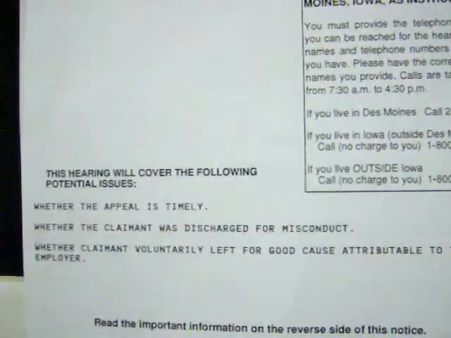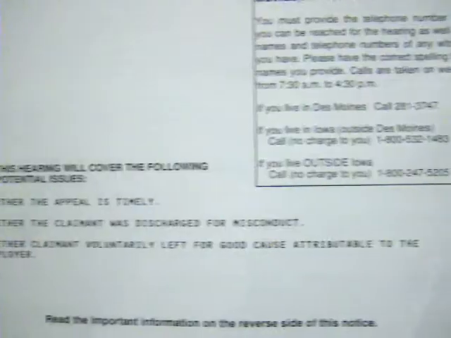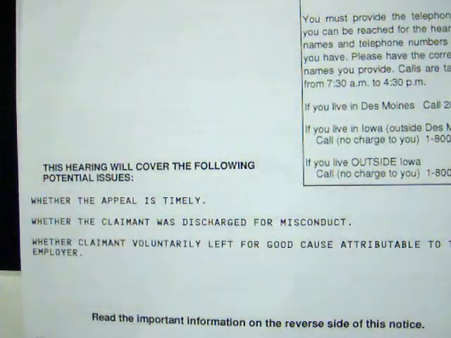Take a look at the bottom, and at the bottom it gives a narrative of what the issues are: whether the appeal is timely, whether the claimant was discharged for misconduct, that means getting fired, whether the claimant voluntarily left for good cause attributable to the employer. And so it gives you a lot of good information, tells you what the hearing's about and what's going to go on. And then, after you've taken a look at that, you flip the notice over and read the back side. And I would say this is the least read document of all workforce development documents, yet has the most valuable information that you could want.